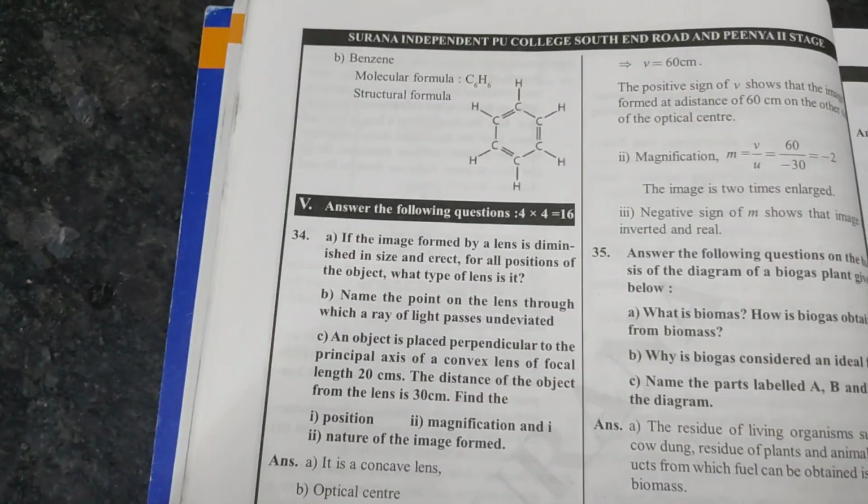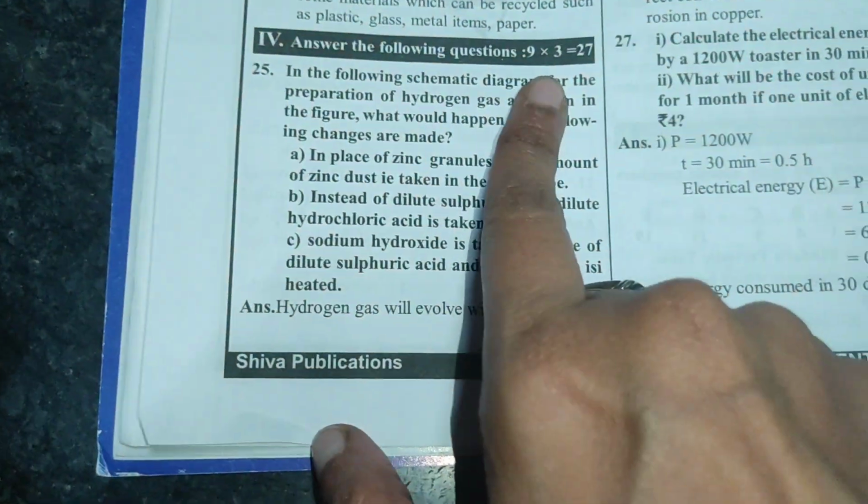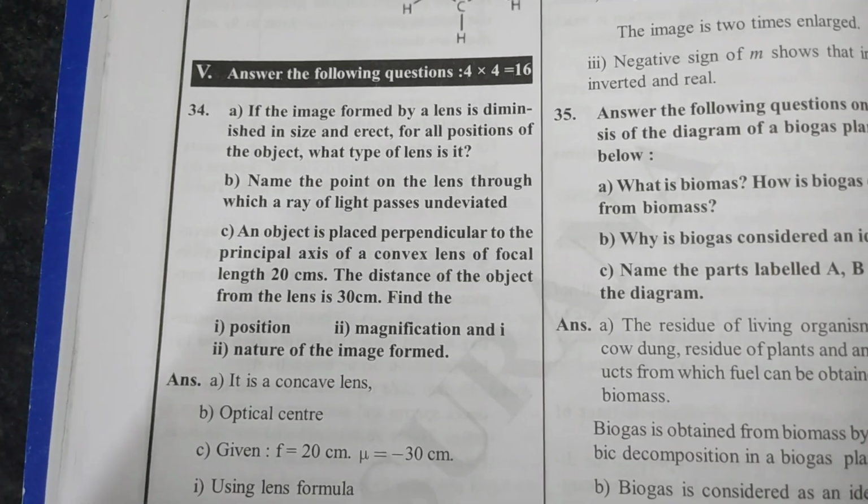So this is all about the fourth main. We discussed 3 marks questions. Next is 4 marks questions. Let's discuss. First they give a problem from physics.